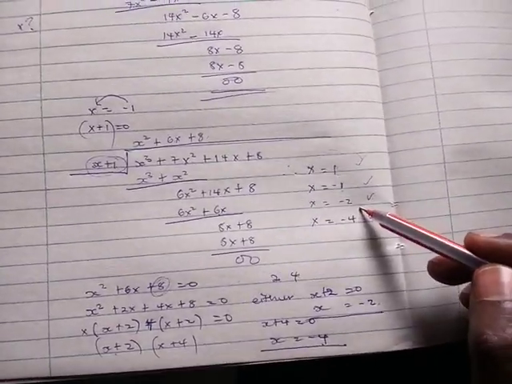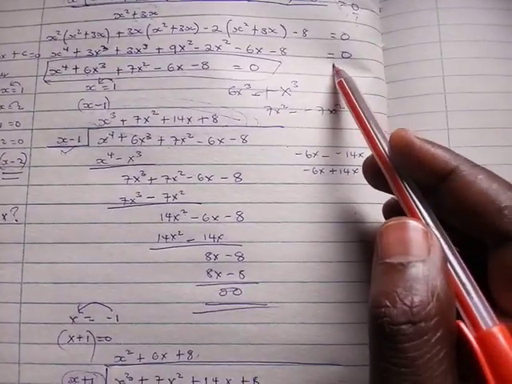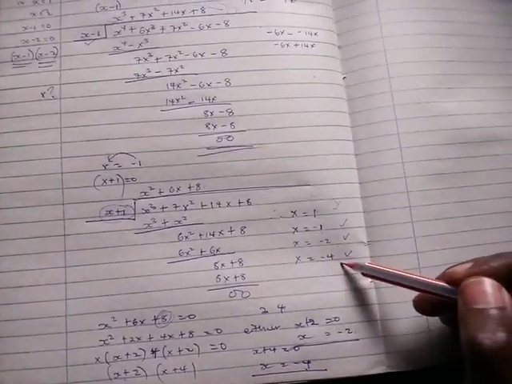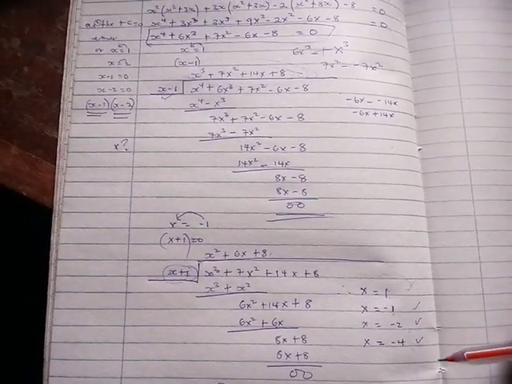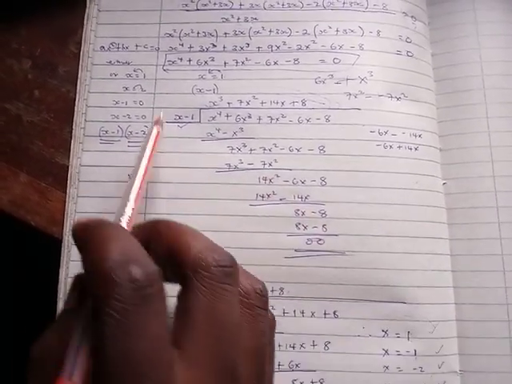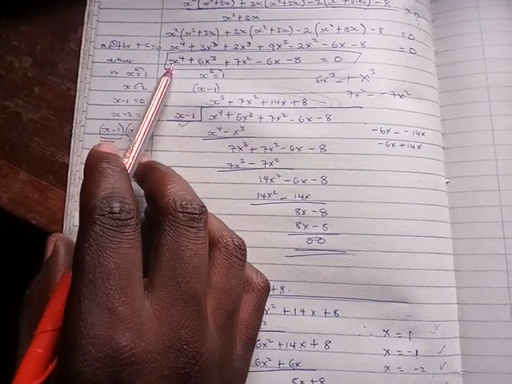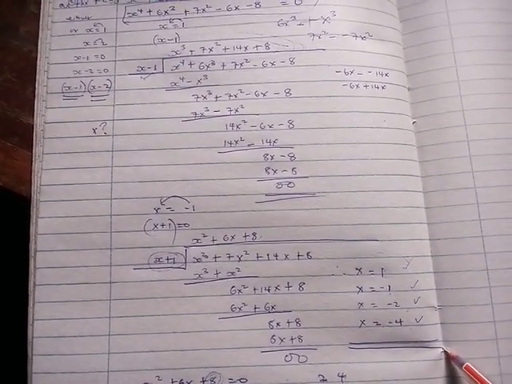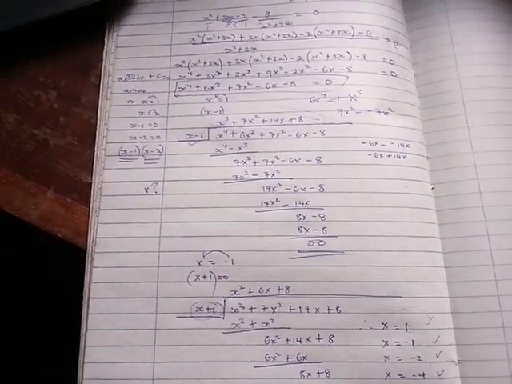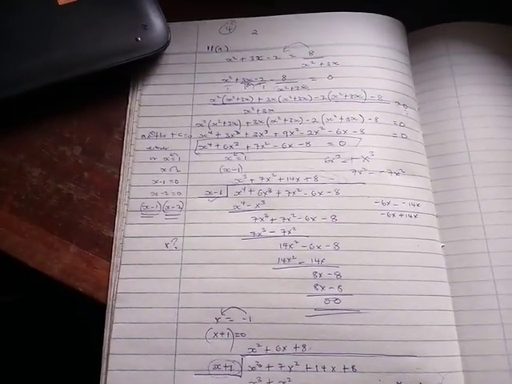When you put x as -2, still you get a 0. When you put x as -4, still you get a 0. So it means these are the values of x that satisfy the equation. So these are the 4 answers that you are asking for. So that's it for number 10, number 11, part A.